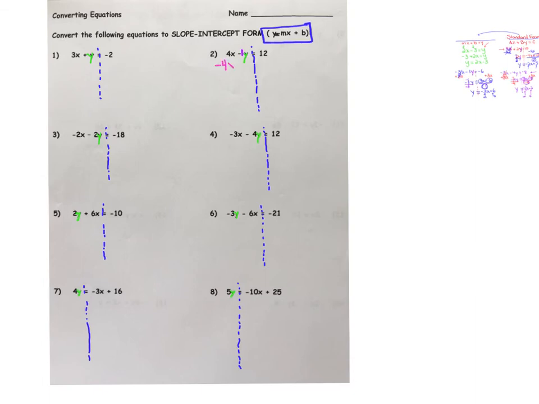Let's take away 4x on the left and on the right side. Here, we eliminate that 4x term, and we're left with negative 1y equals, now we can arrange these terms how we would like to. It doesn't matter the order, that's optional.